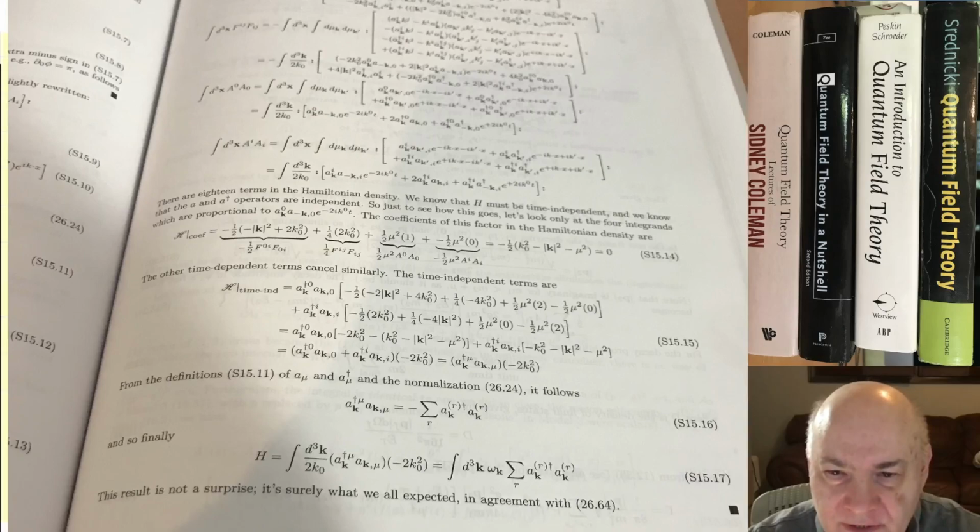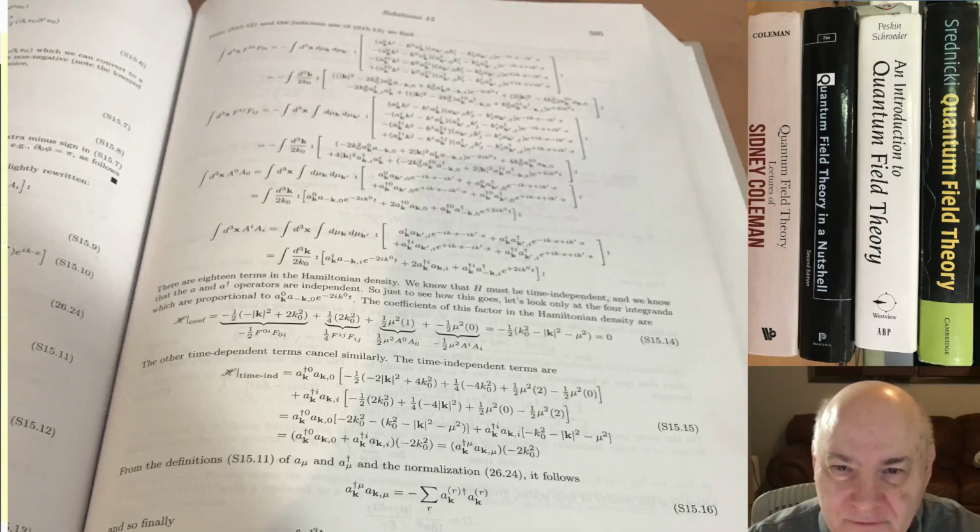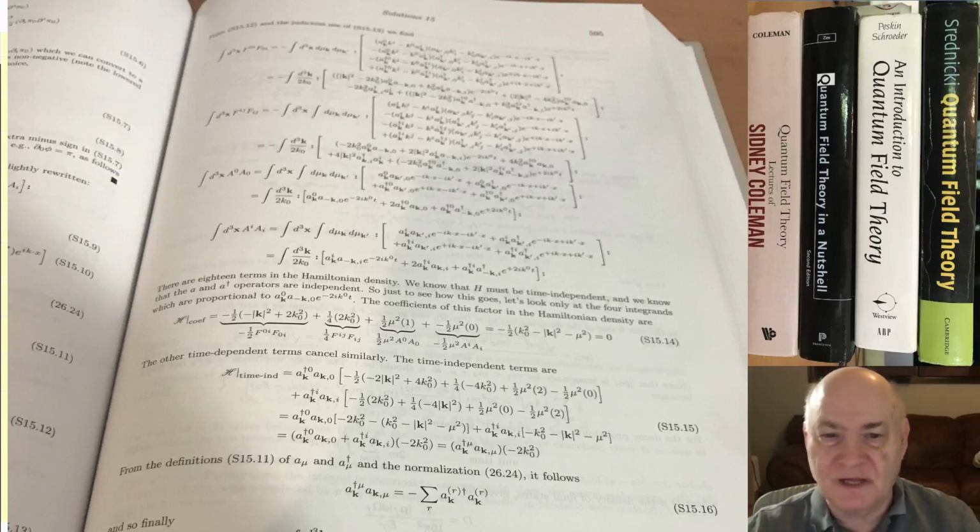So this formula here, the sum over R are the polarizations, A dagger R, A R K. Everybody knows that's the answer, but to do the calculation, it's not hard, but he does it in one page, very detailed everything. So he's got a lot of great problems like that, and all I can say is that I highly recommend this book.